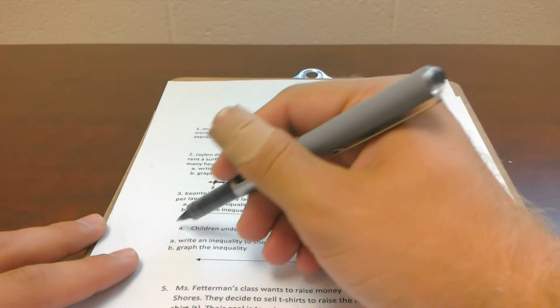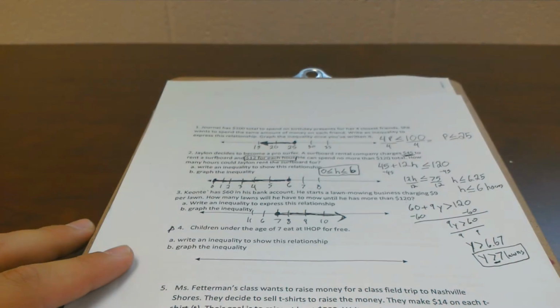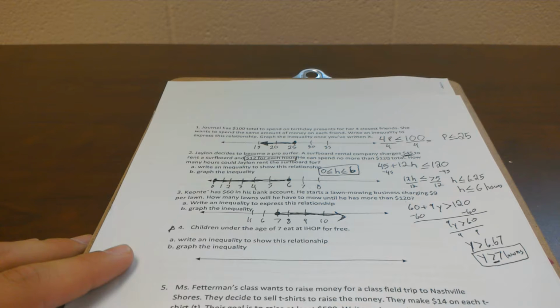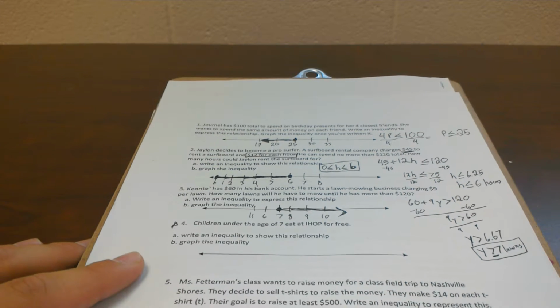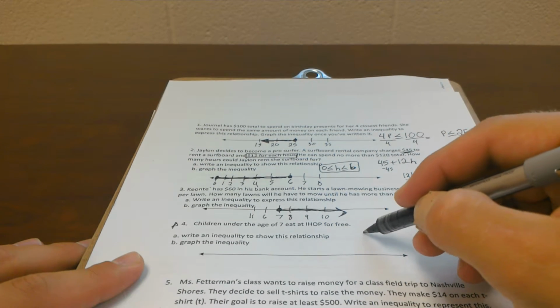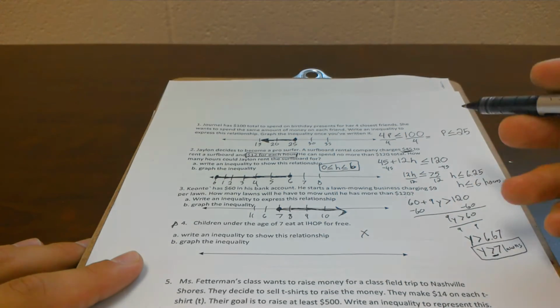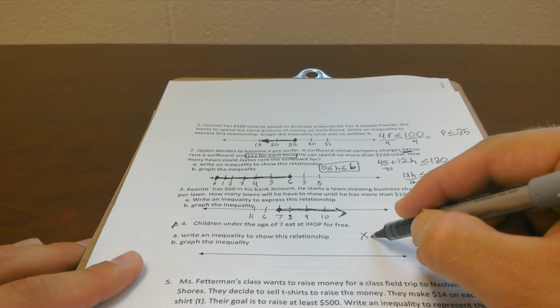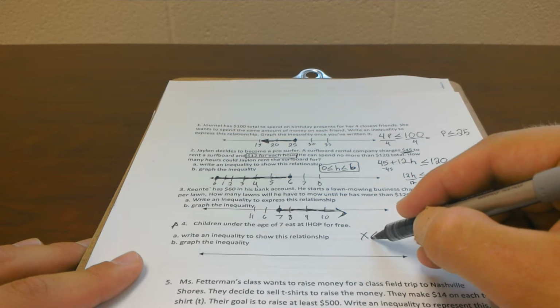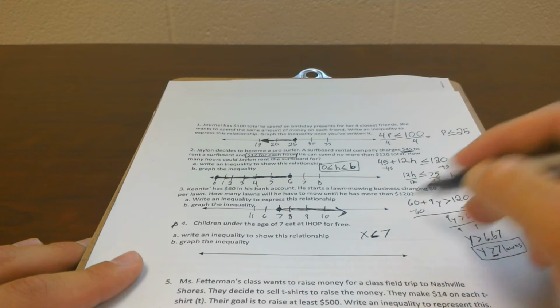Alright, number 4 starts right here. Children under the age of 7 at IHOP eat for free. So, write an inequality to show this relationship, where X is going to be the age of the children who eat for free, and it tells me under the age of 7, so they need to be less than 7 years old.